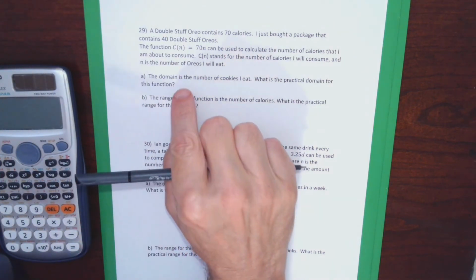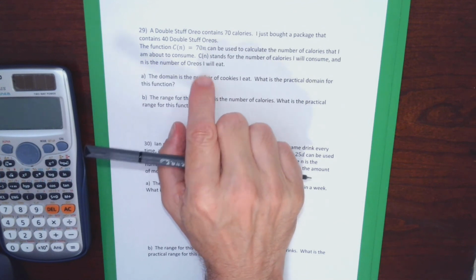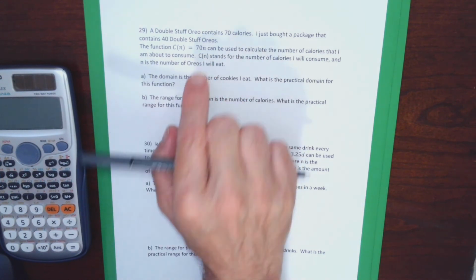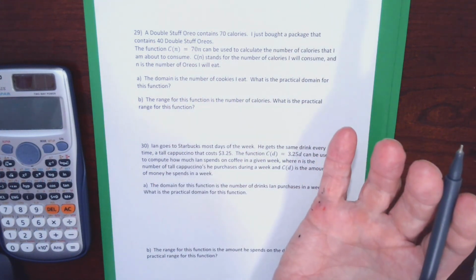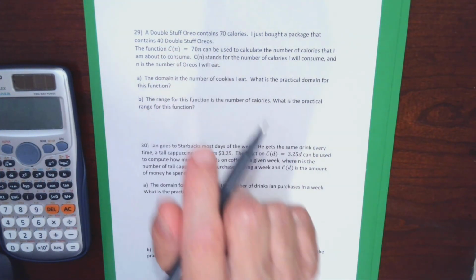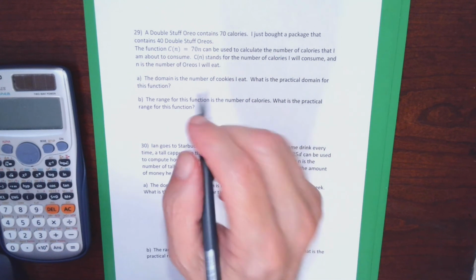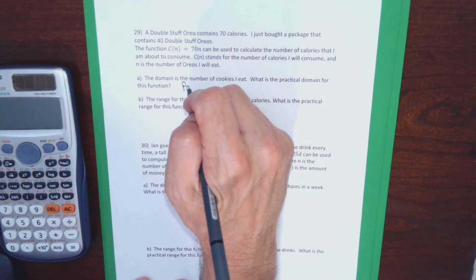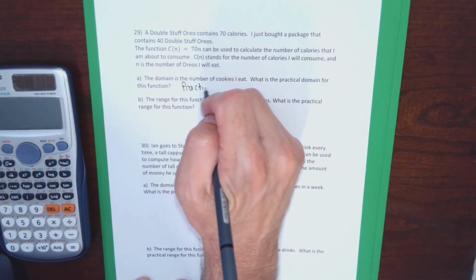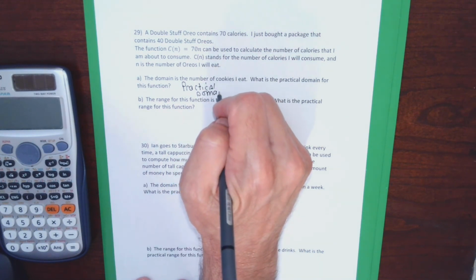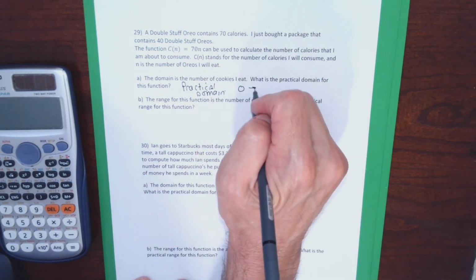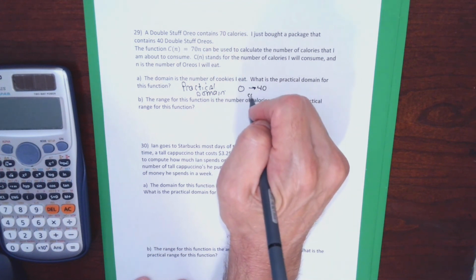So if the domain is the number of cookies I eat, because the n stands for the number of cookies I eat, what's the practical domain? Well, I can't eat less than 0 cookies, and if the package only has 40, I can't eat more than 40. So I'd say the practical domain is between 0 and 40 cookies.